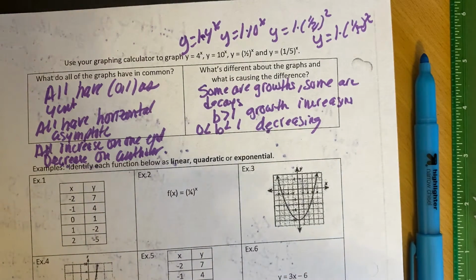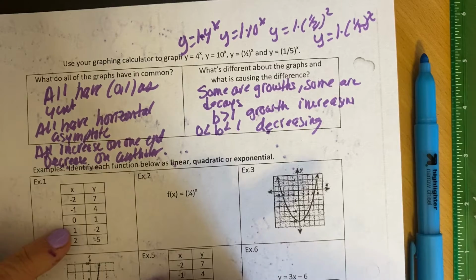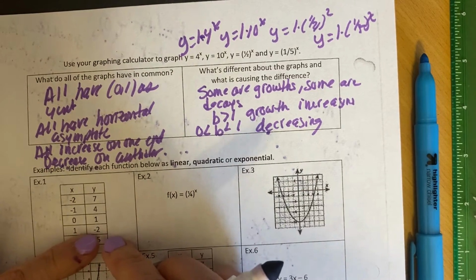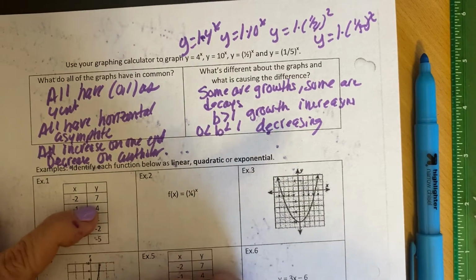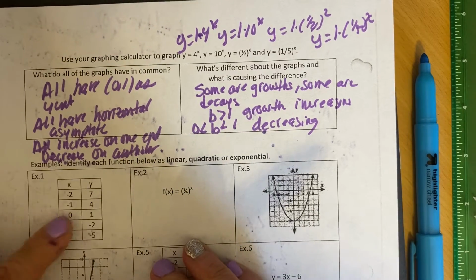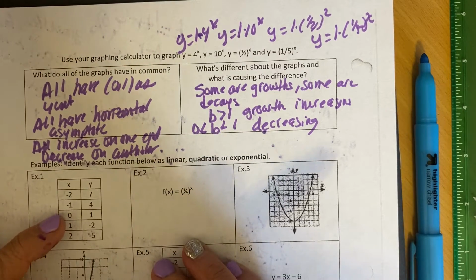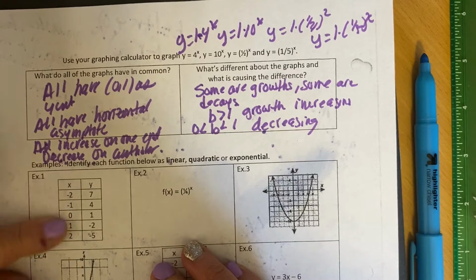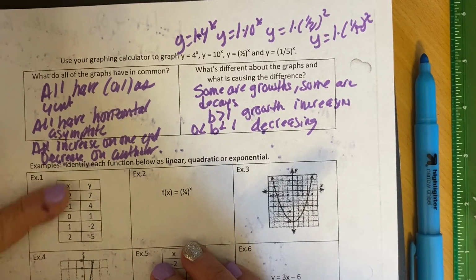And so I always go in, and we know that if it's quadratic, you would expect to see -2 and -2 here. So more than likely, this is not going to be quadratic. These are all off by intervals of 1.